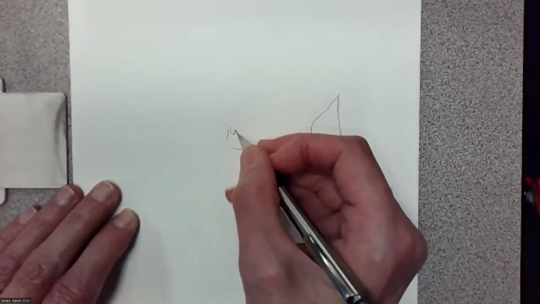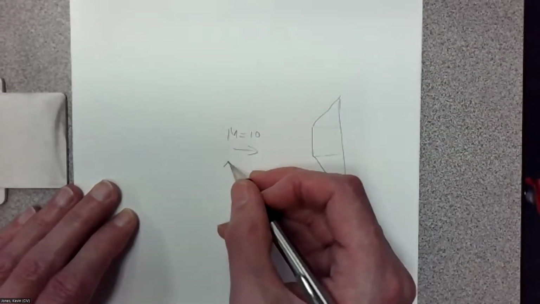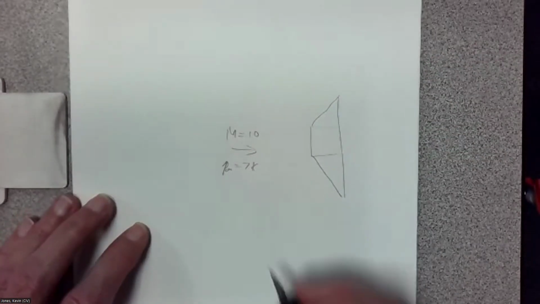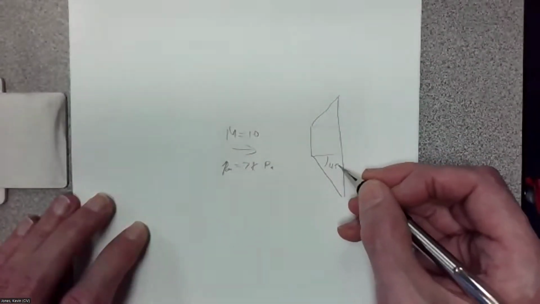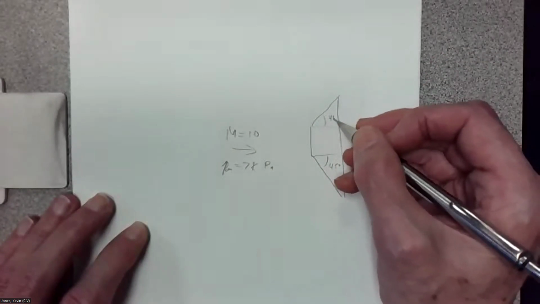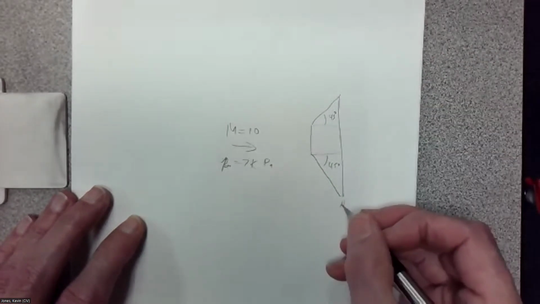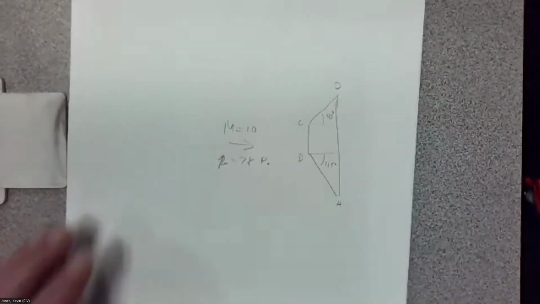And then here's Mach equal to 10, and we have P infinity equals 7 kPascals. And this is 45 degrees, this is 45 degrees. I think he labels the points A, B, C, D.